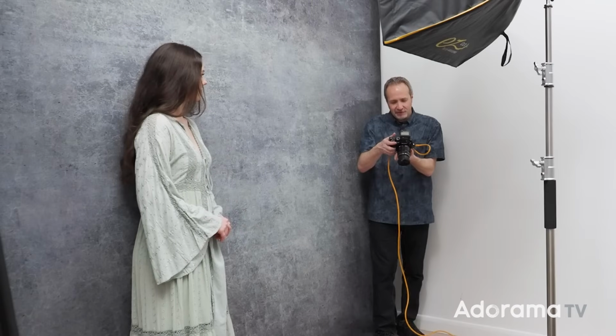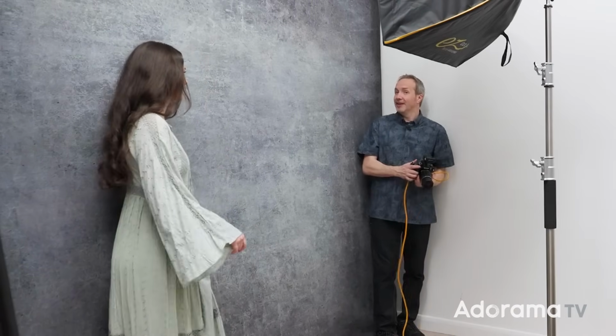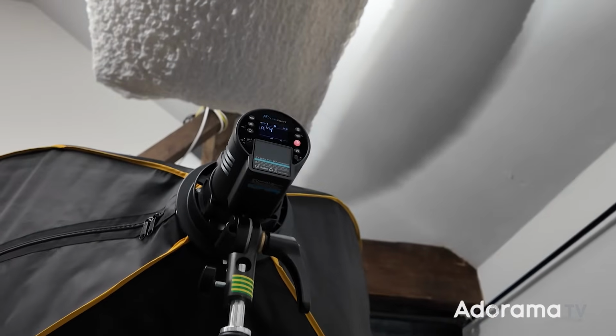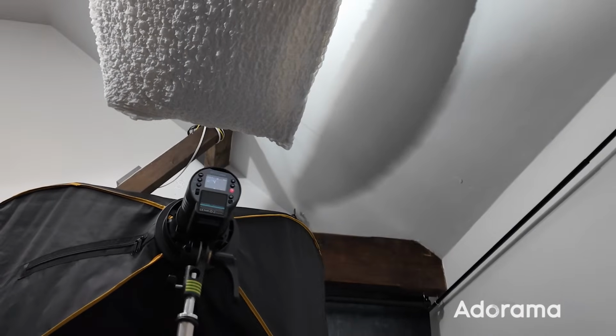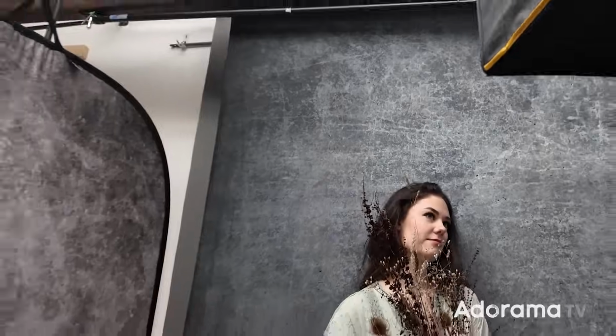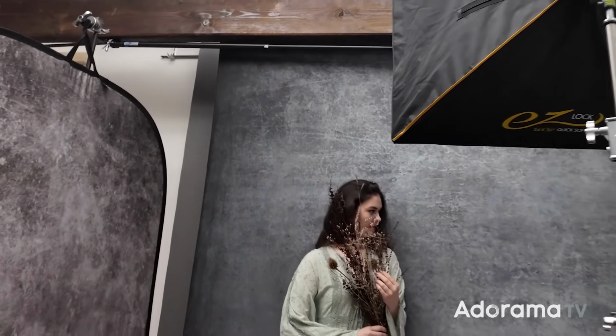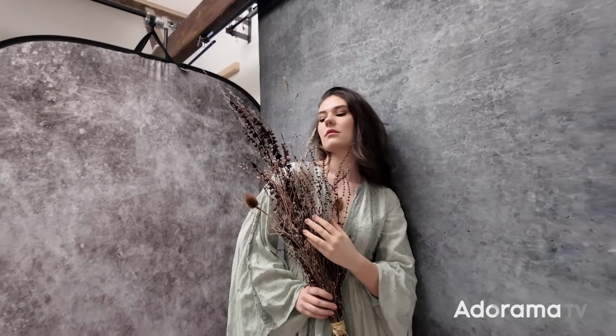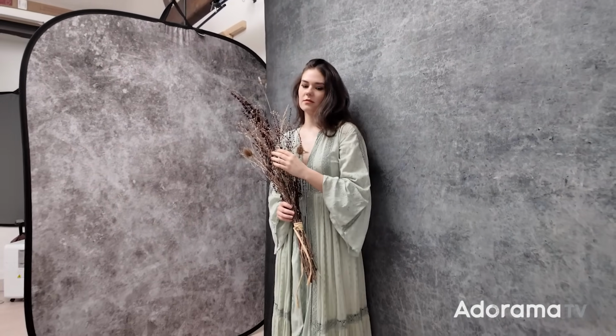So I think we should take a few photos like this. So Cara, are you ready? Okay, let's take a few photos. The grey textured background, which I guess is technically the foreground, is simply there so I can see the depth of field effect much clearer than a white wall would show.